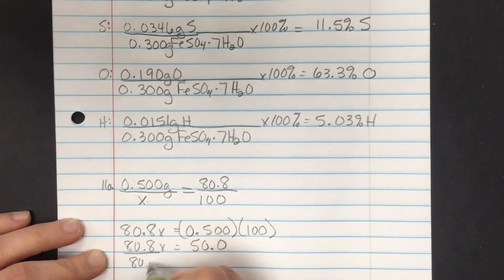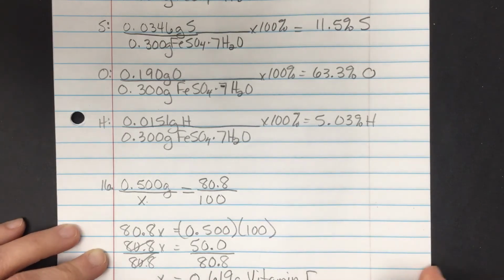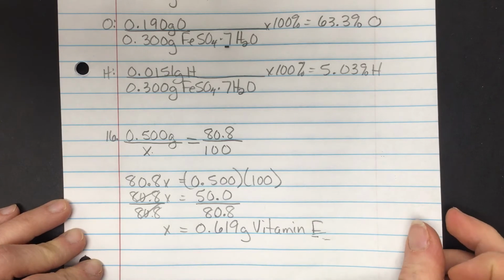Divide both sides by 80.8. And x is 0.619 grams of vitamin E. Sorry, I didn't move that page up.